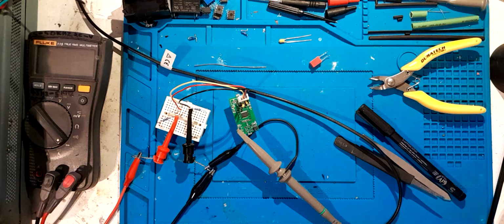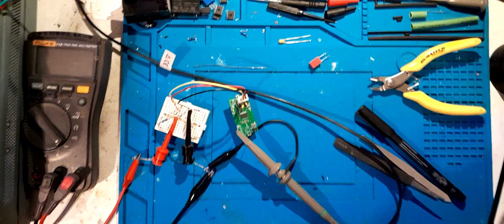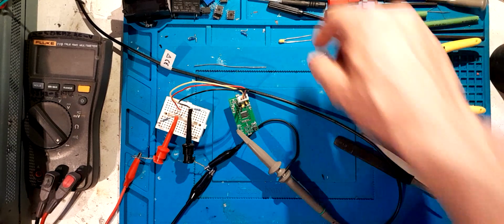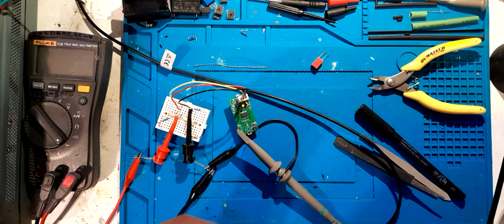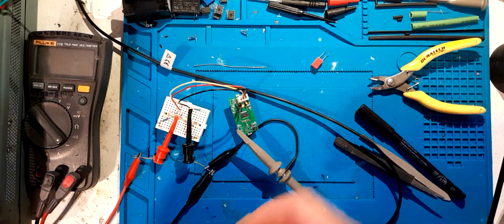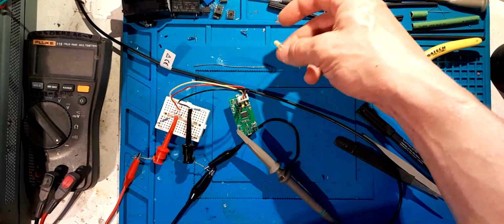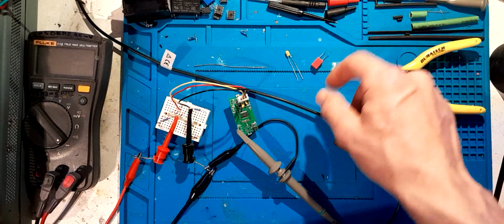Let me just have a quick look through my scrap boards and see if I've got any tantalums that will help in this situation. I'll be back in a sec. Okay, so I don't actually have any tantalums that are useful other than a whole load of 10 microfarad ones. I've only got one single 22 microfarad that's at a higher voltage and some other values. So I'm definitely going to need to order some tantalums.